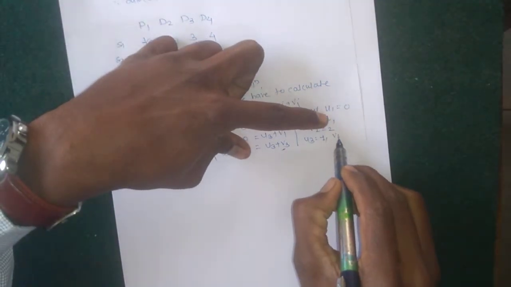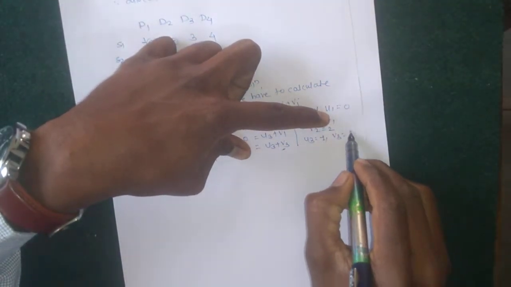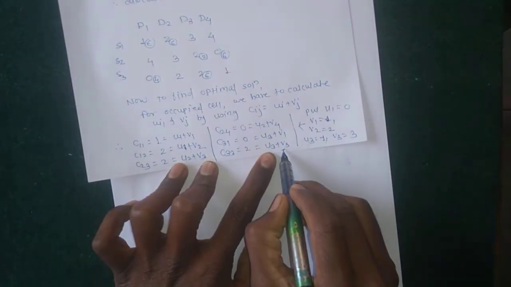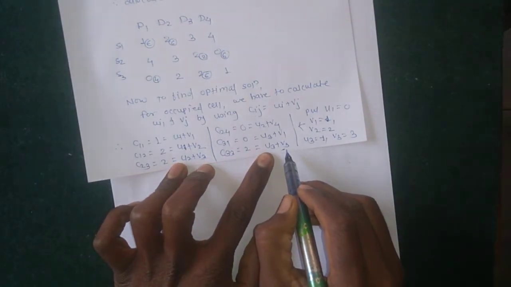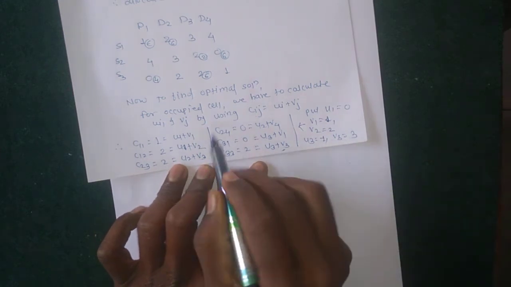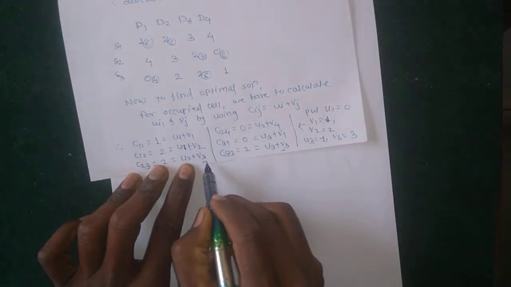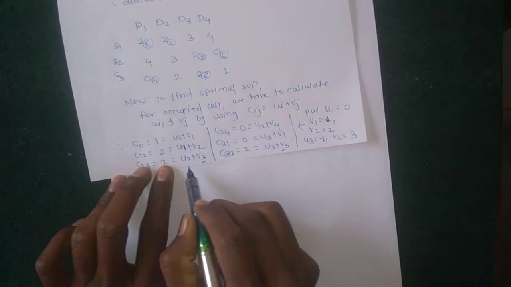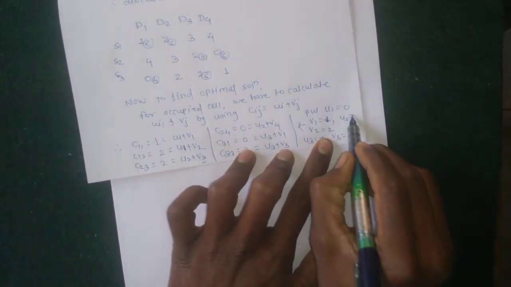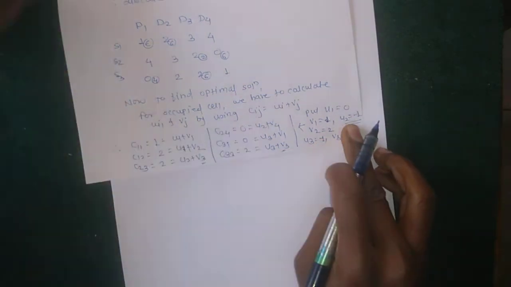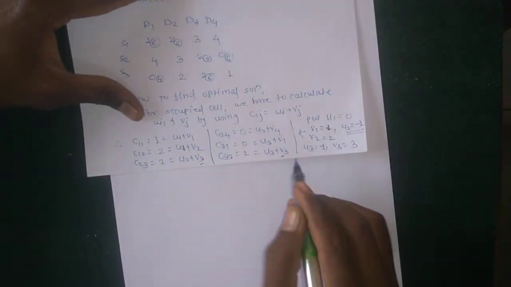If we put u3 equal to minus 1, the value of v3 is equal to 3. Then the value of u2 is equal to minus 1.